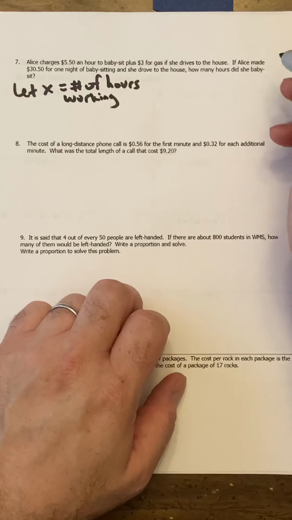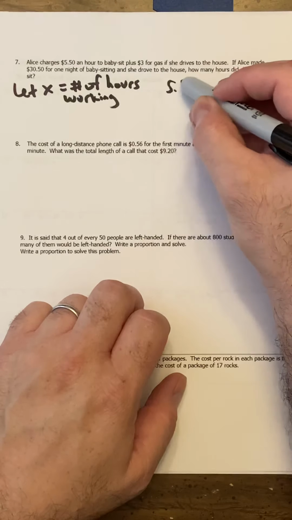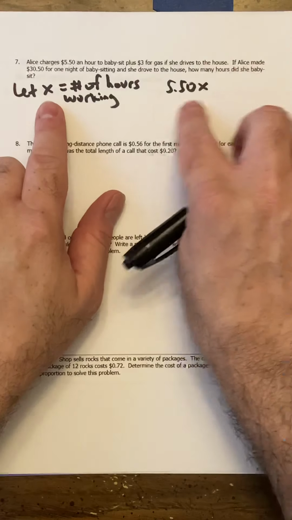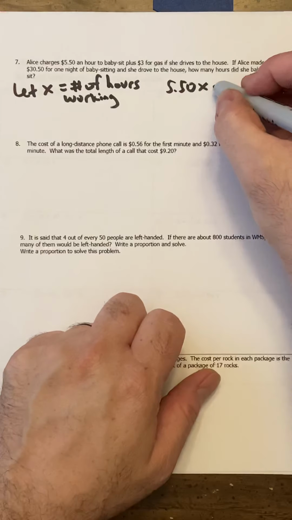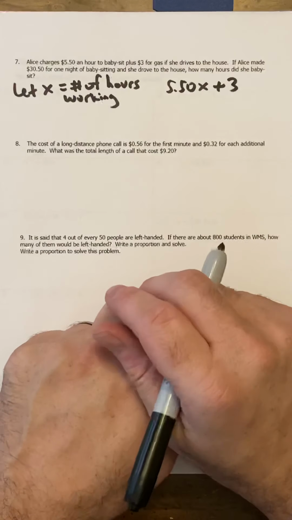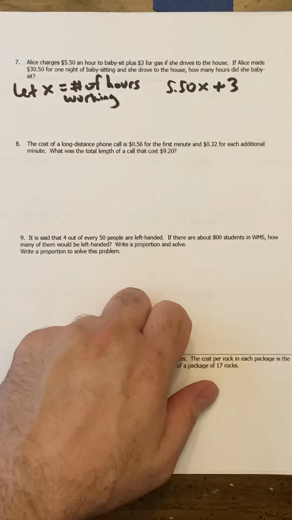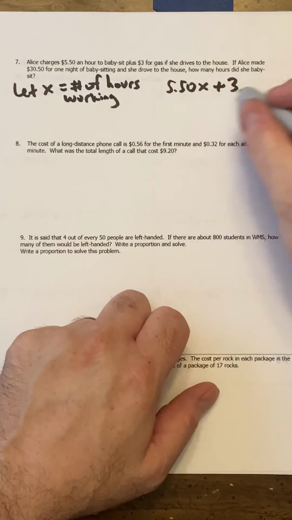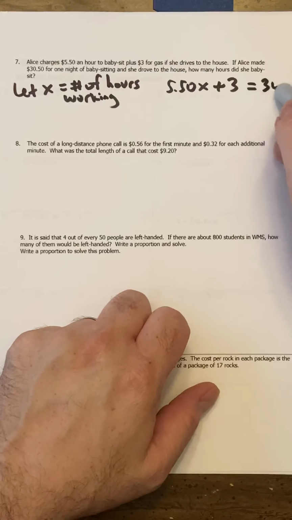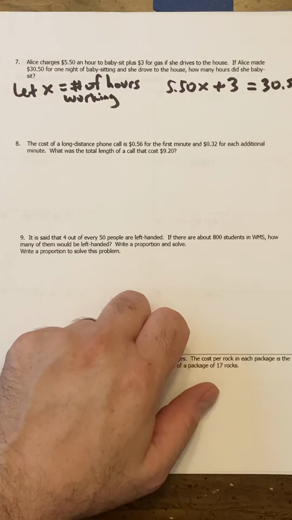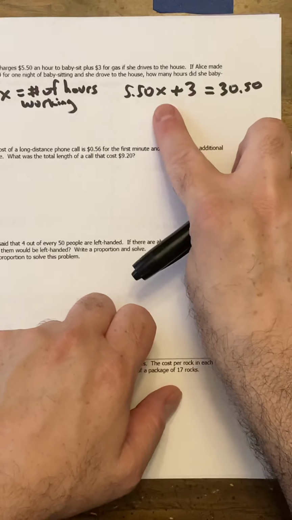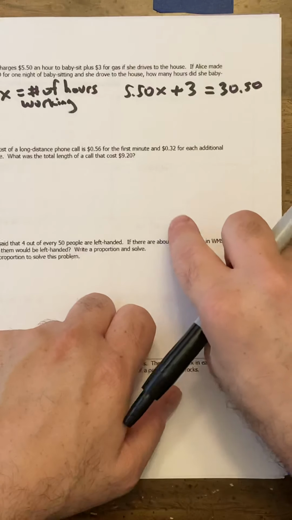What we know is she makes $5.50 each hour. X is the number of hours she works, so we multiply 5.50 by x. She's going to charge an extra $3 for gas, and this total is going to be $30.50. Once you've written your equation, the solution is pretty easy because we know how to solve basic equations in one variable.